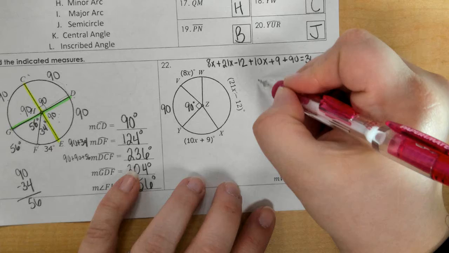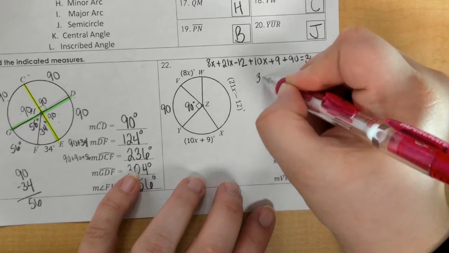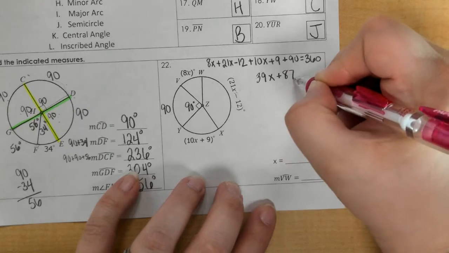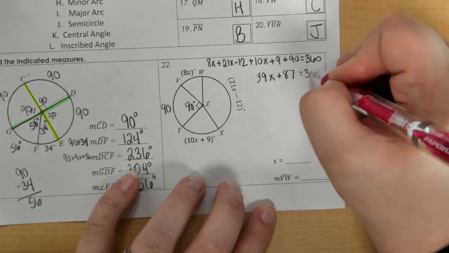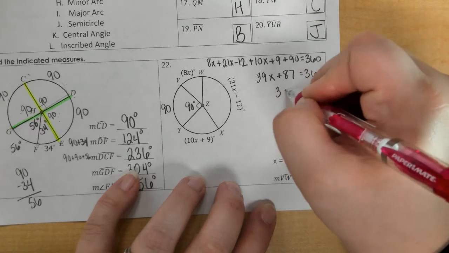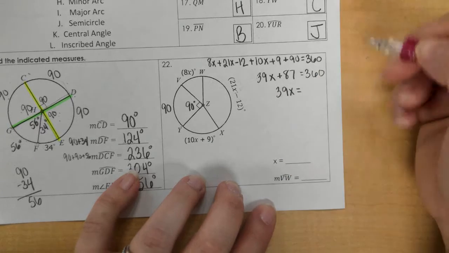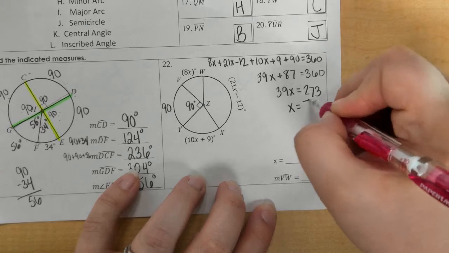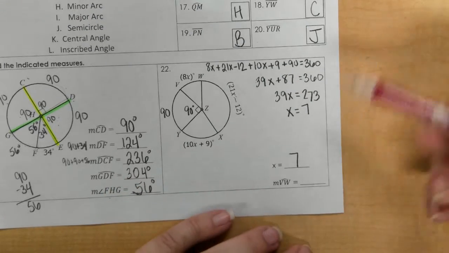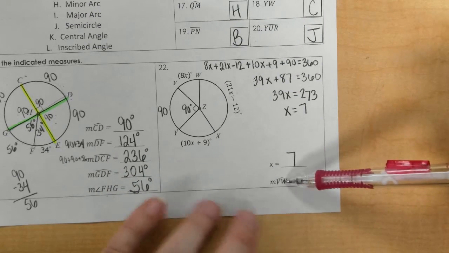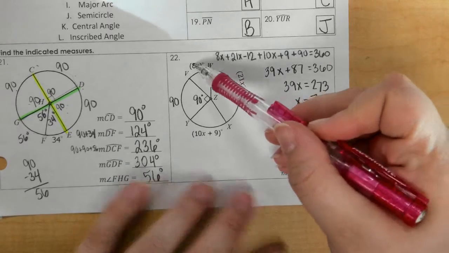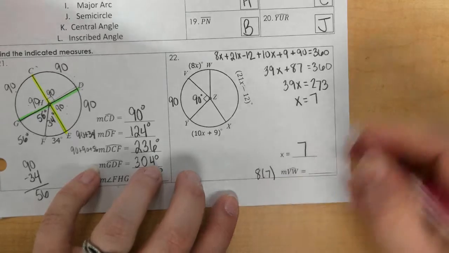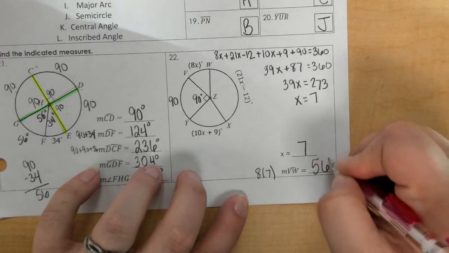So here, if I combine like terms, I get 39x plus 87 equals 360. So if I solve that two-step equation, I would get that x is 7. But it says, what is arc VW? So we're just going to plug 7 back into x right here. So 8 times 7 is 56 degrees.